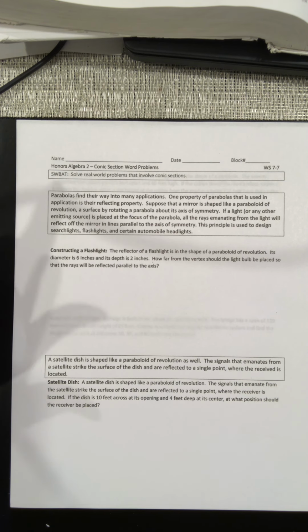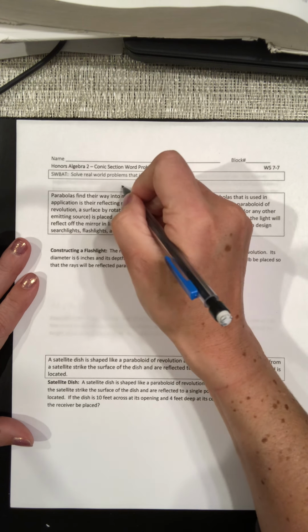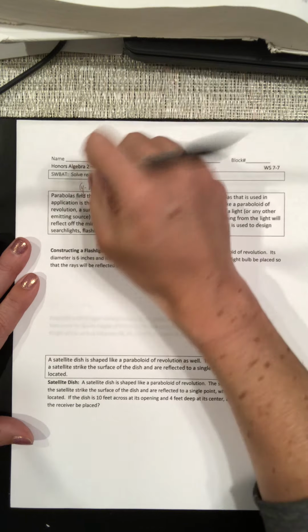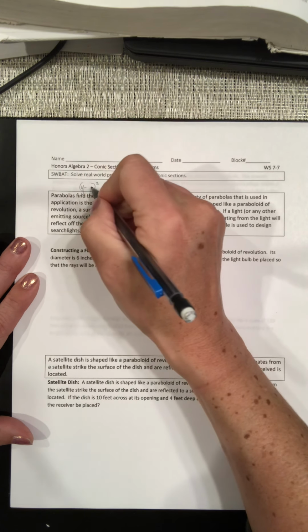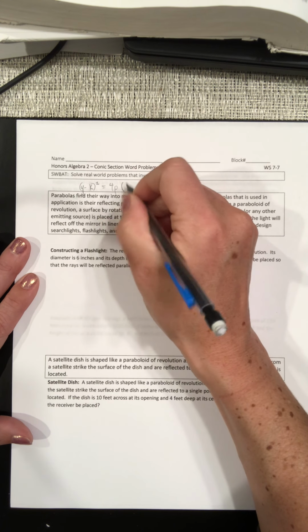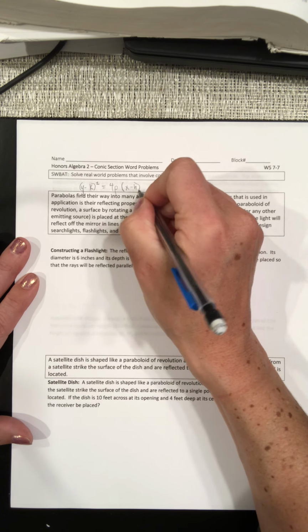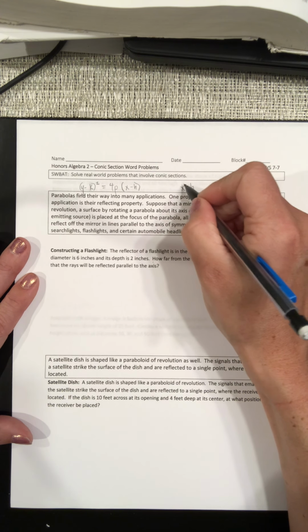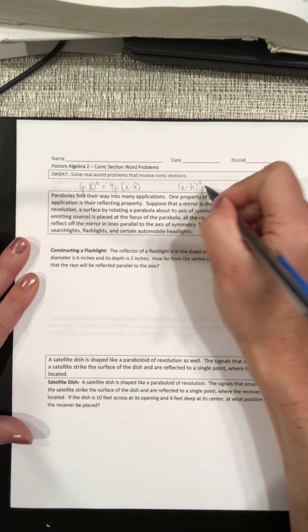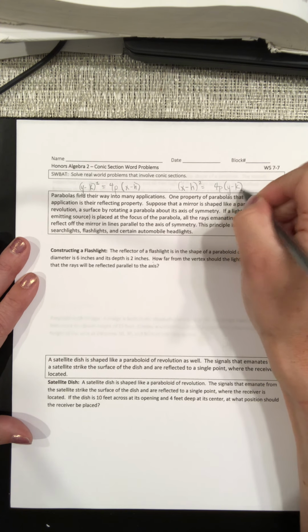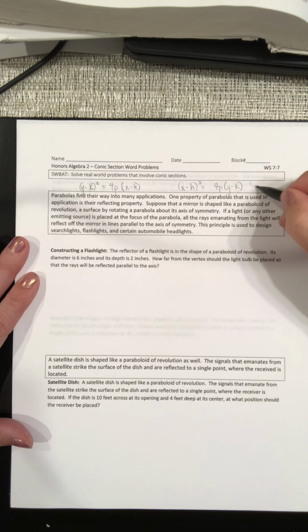So today, you guys remember our parabola equation is (y minus k) squared equals 4p times (x minus h). Or it's (x minus h) squared equals 4p times (y minus k). This one is if it's facing up, with a positive 4p.